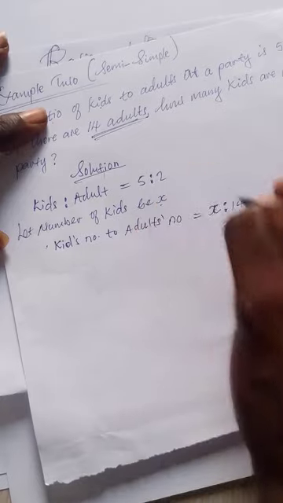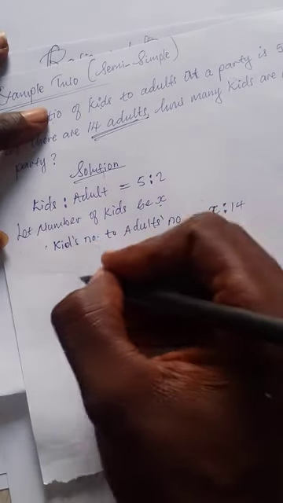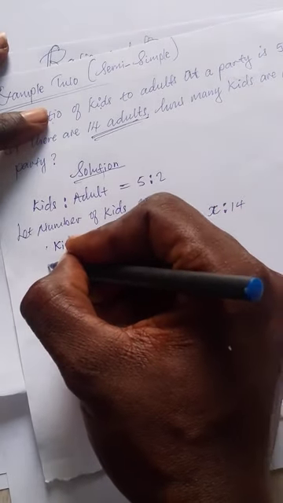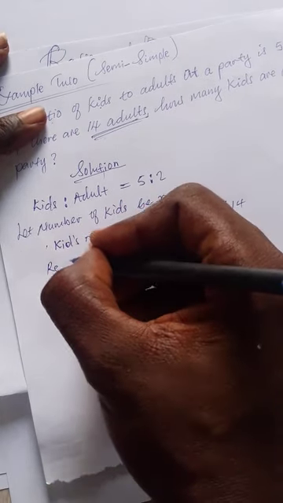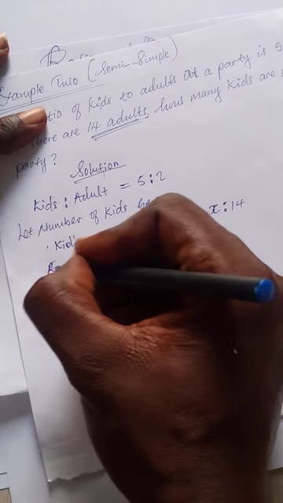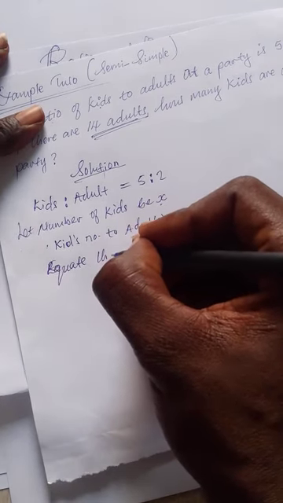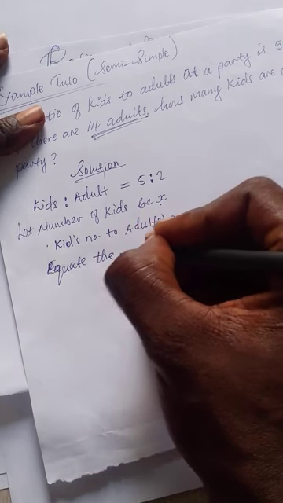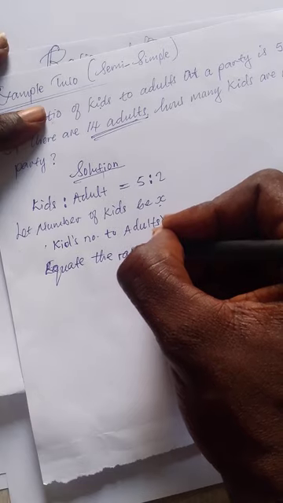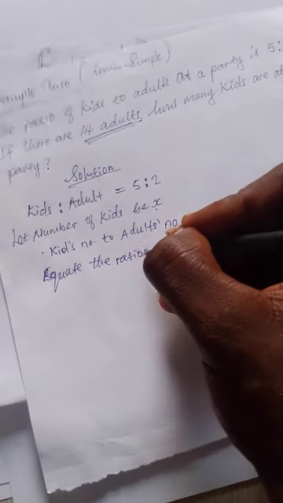So let's relate this ratio to that, okay? So equate the ratios.